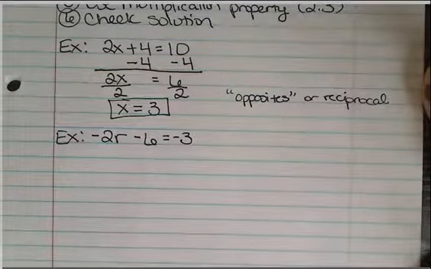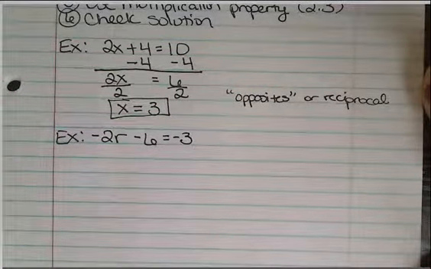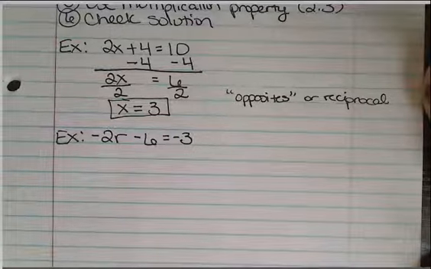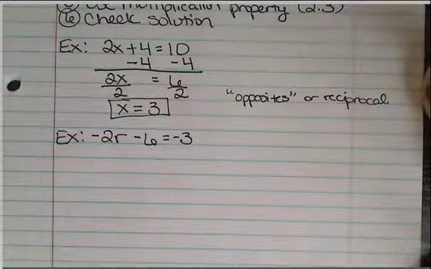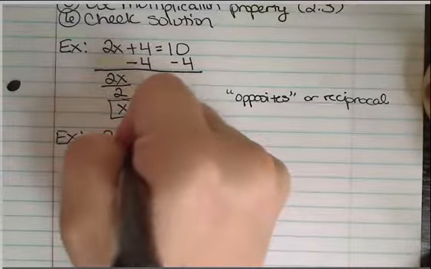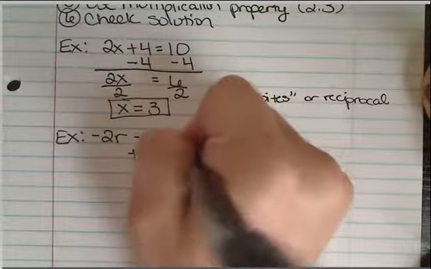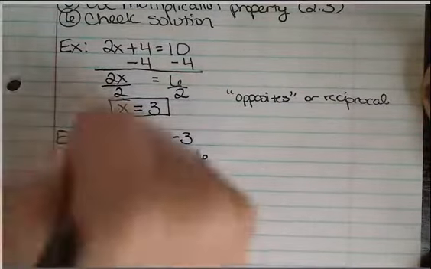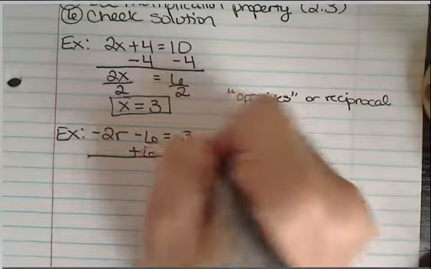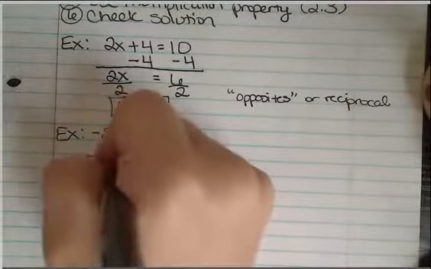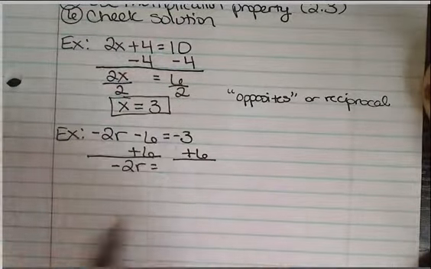We don't have any. Step 3 is combining like terms. We can't do that. So we have to go to step 4 again. We have this negative 6, so we're going to add 6 to both sides. That'll leave us with negative 2r equals negative 3 plus 6, which is a positive 3.